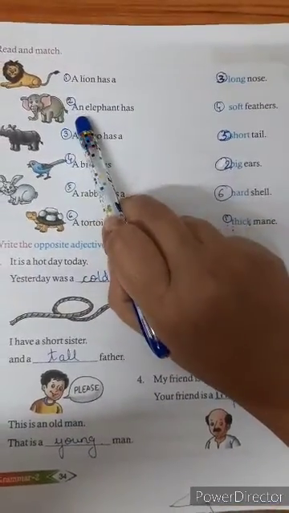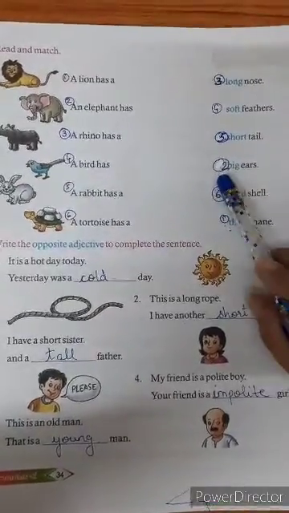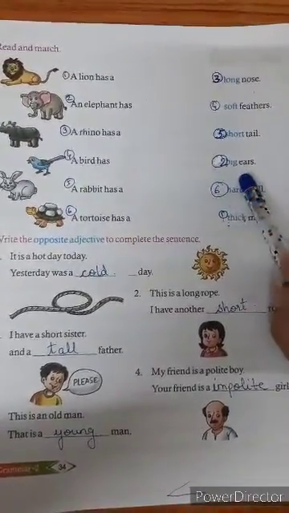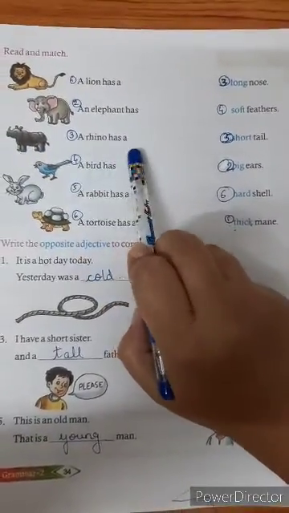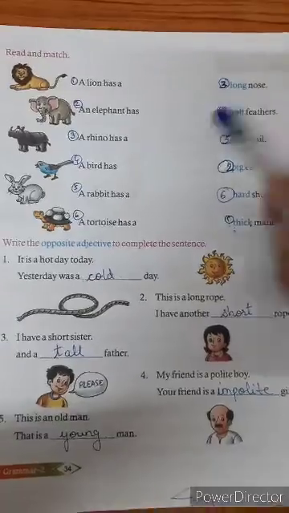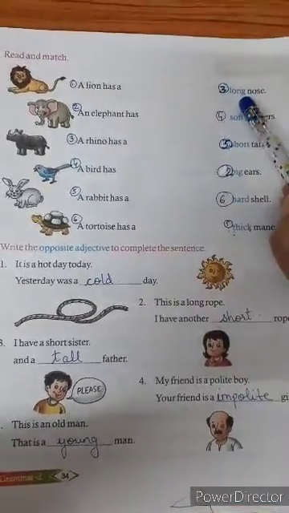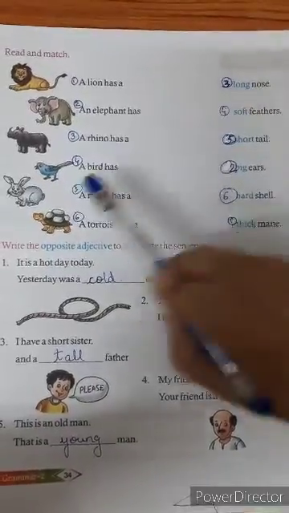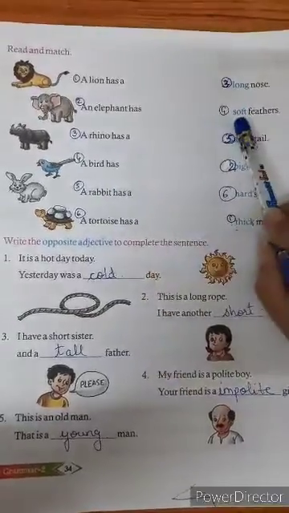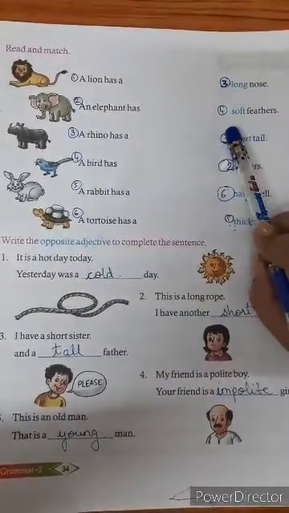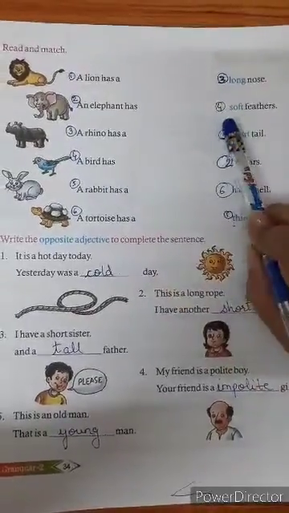Second, picture of an elephant. An elephant has big ears. So, you write number 2 next to big ears. Third, picture is of a rhino. A rhino has a long nose. So, you put number 3 in front of long nose. Fourth picture is of a bird. A bird has soft feathers. How are the feathers of the bird? They are soft. So, you write number 4 here. A bird has soft feathers.